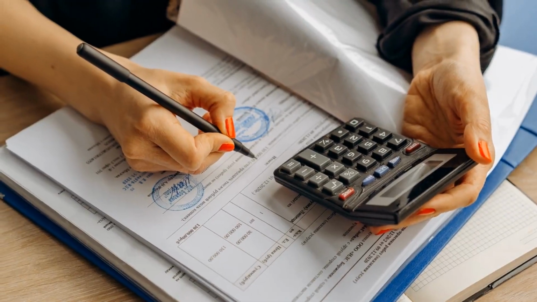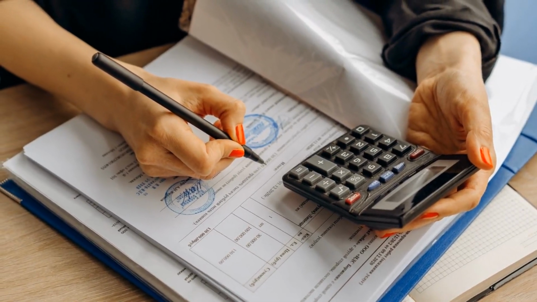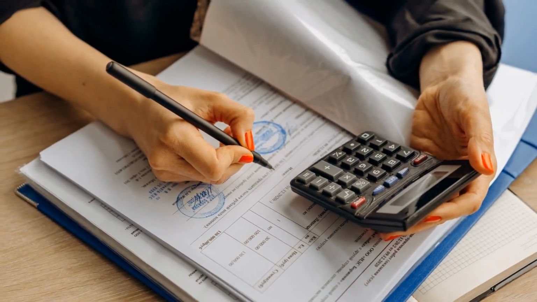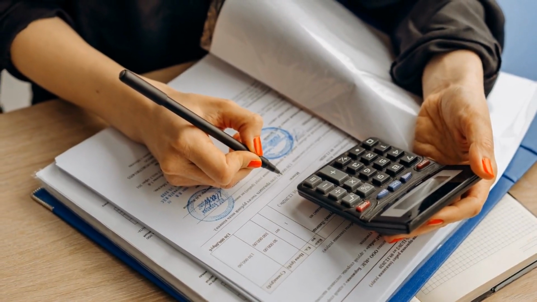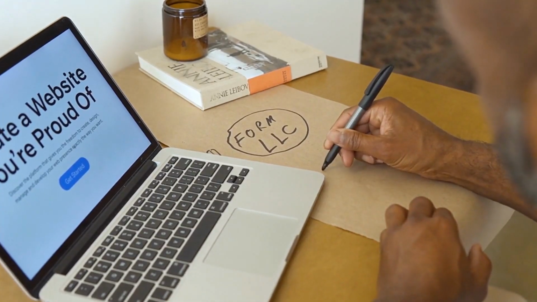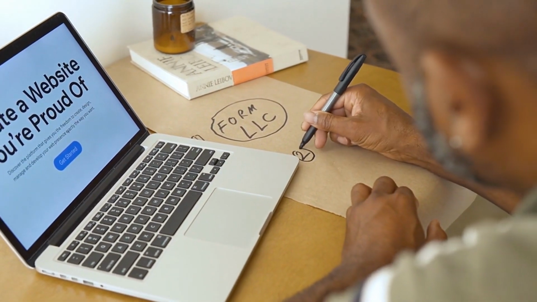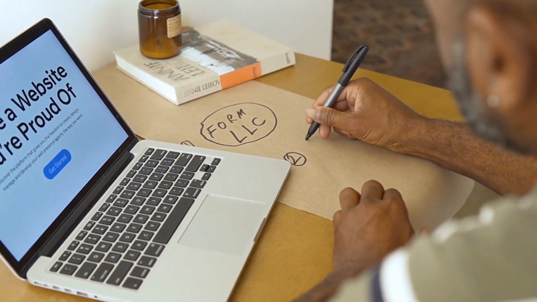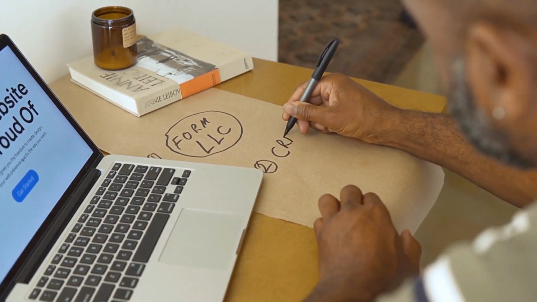Additionally, a DBA doesn't change how your business is taxed. That's determined by your underlying business structure. If you need protection, consider forming an LLC or corporation first, then using a DBA under that entity if needed.